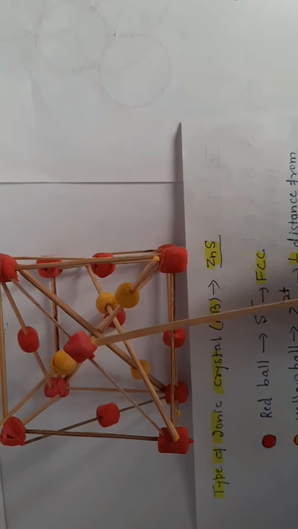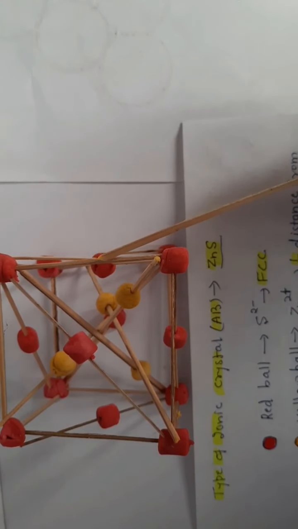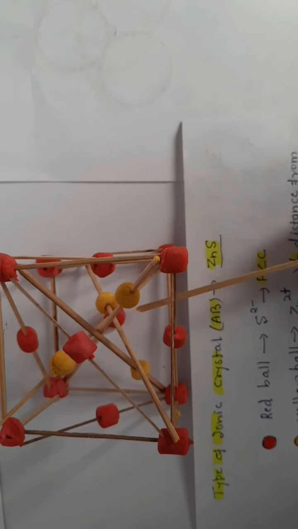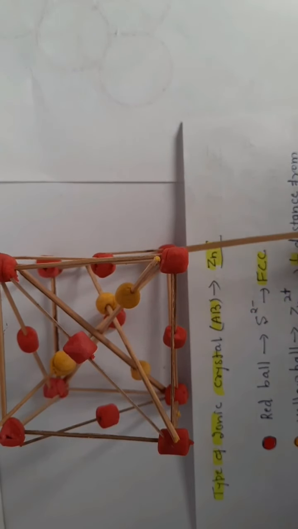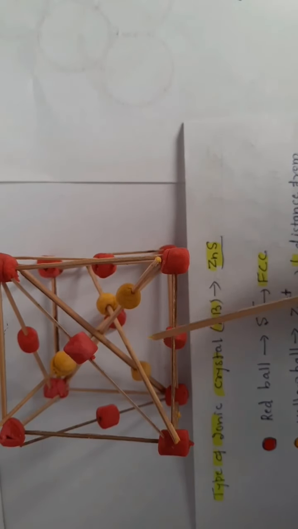See this one phase centered, 2 phase centered, and this is 3 phase centered, and this is the corner atom. And this is the position of the tetrahedral void. It is surrounded by 4 corners, 1, 2, 3 and 4. These are the 4 sulfide ions which are surrounding this particular zinc ion. Hence the coordination number of this zinc ion will be 4.